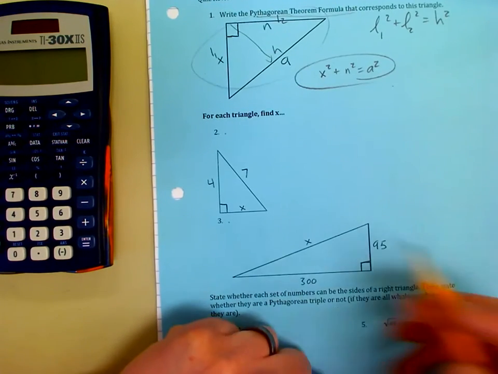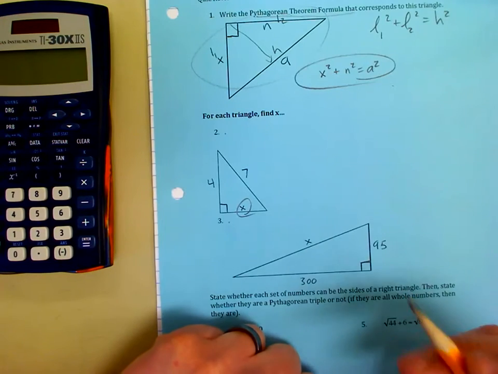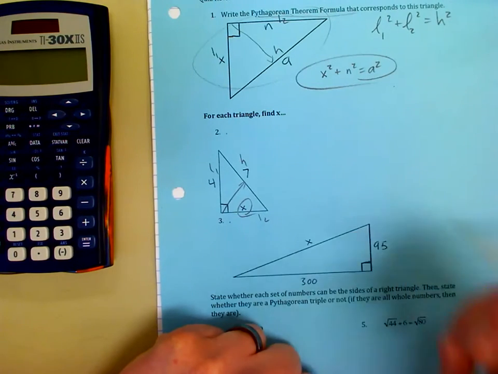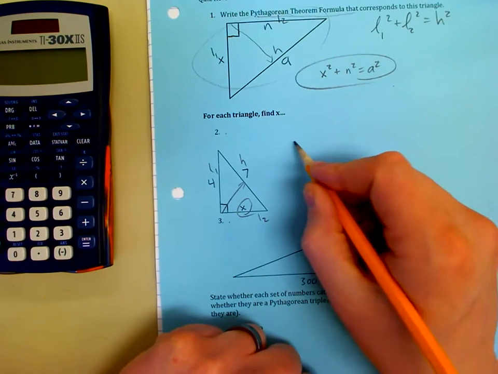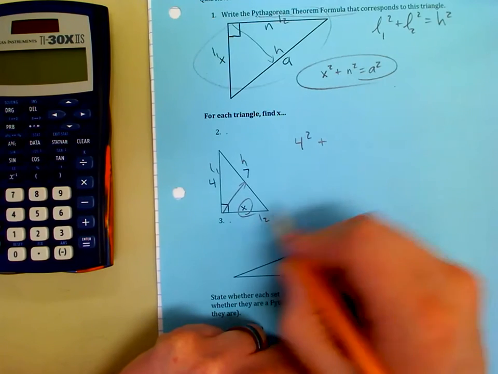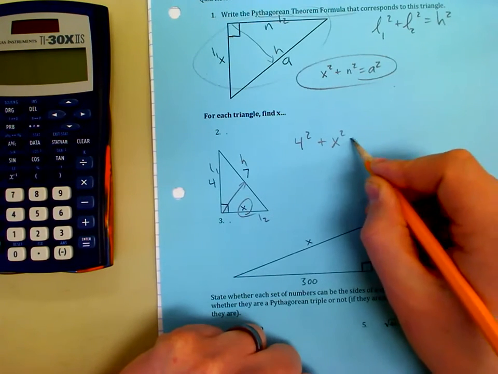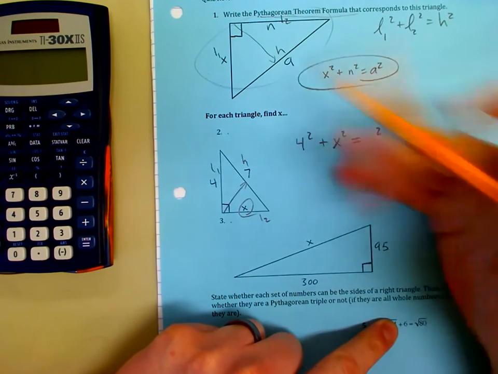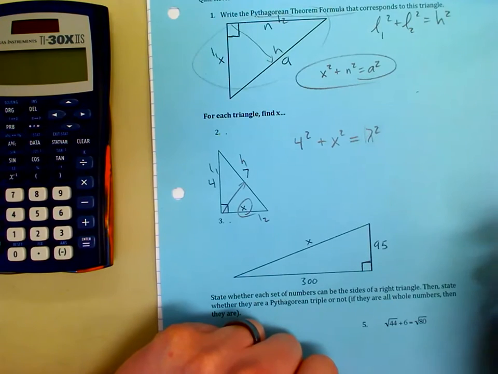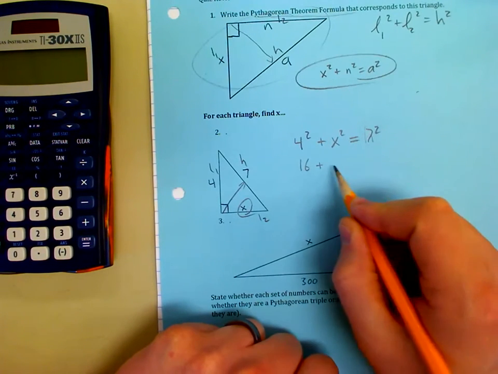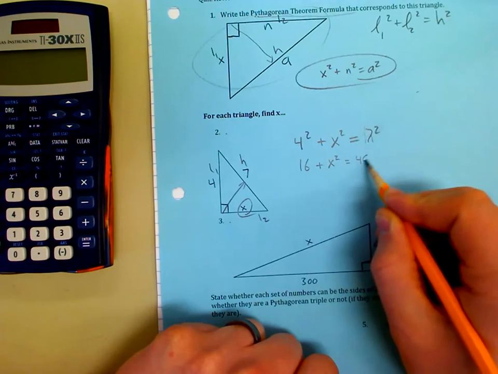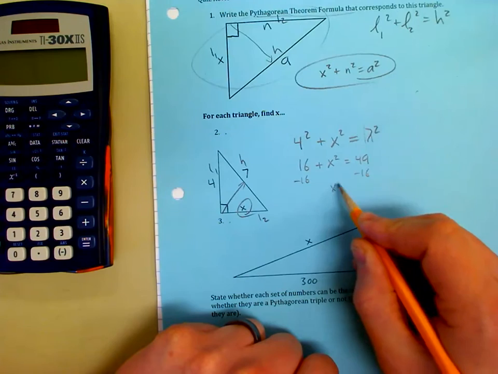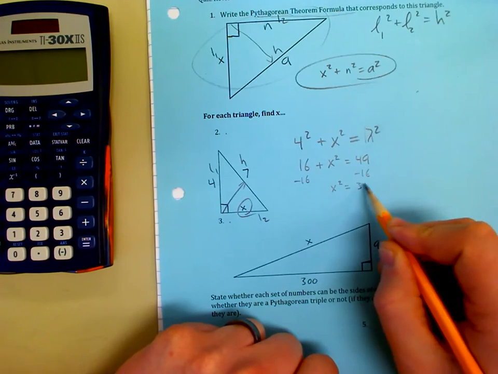Alright, next one. I'm going to find x. So label the hypotenuse, leg 1, leg 2. So 4 squared plus, x is a leg, equals the hypotenuse squared. Oh, that's a 7. So I don't need to put an h, just put 7 squared. So I do a little math, that's 16 plus x squared equals 49. Subtract that. So x squared equals 33.